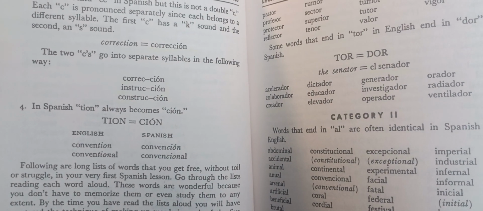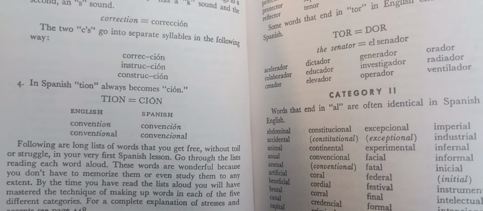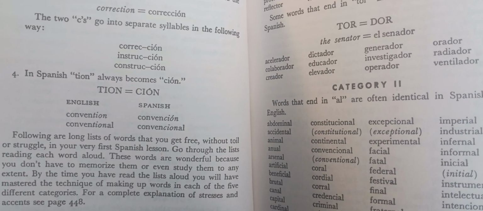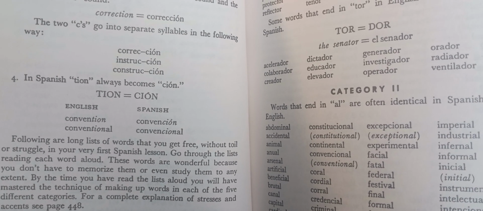In Spanish, T-I-O-N always becomes C-I-O-N. In English, we have convention. In Spanish, convención. Conventional, convencional.